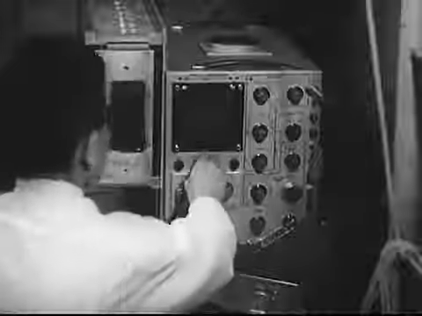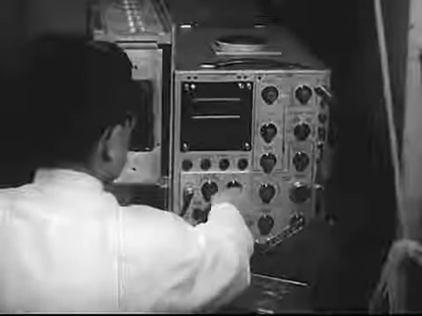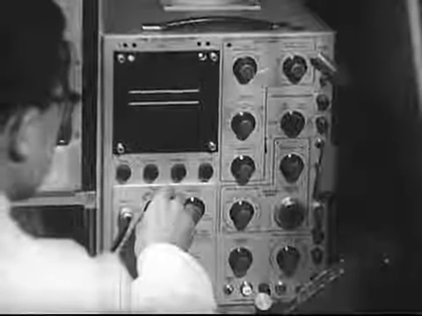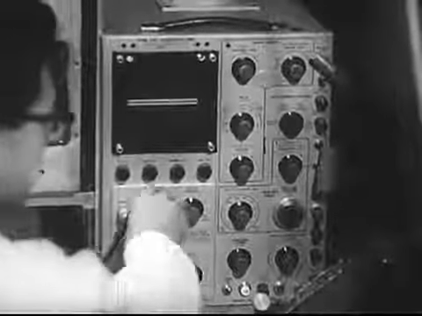You see two lines on the scope face. One records the changes in the output of the photocell. The other records electrical changes in the atmosphere.